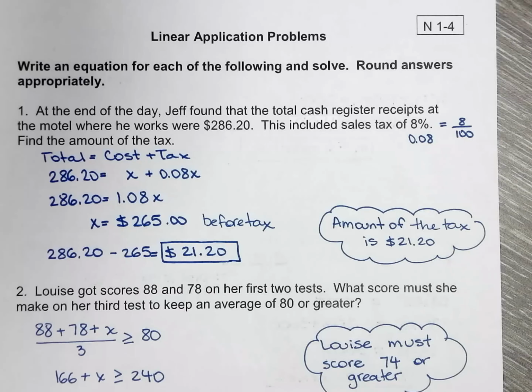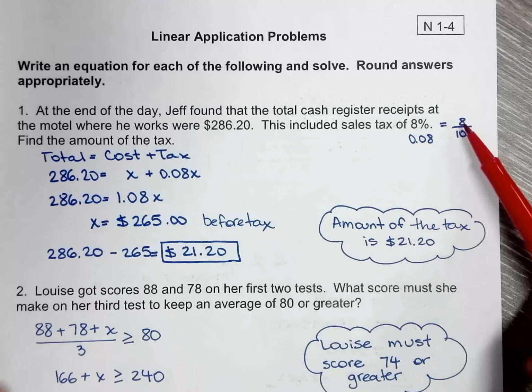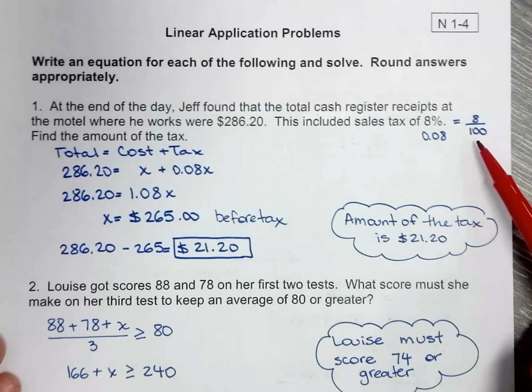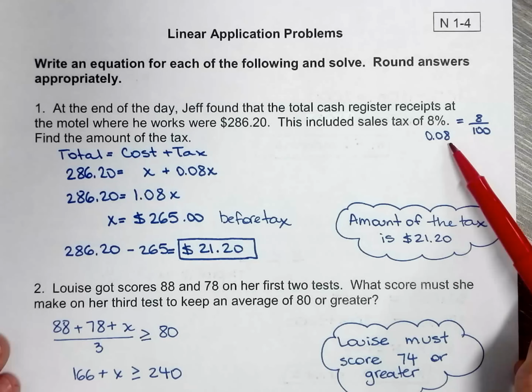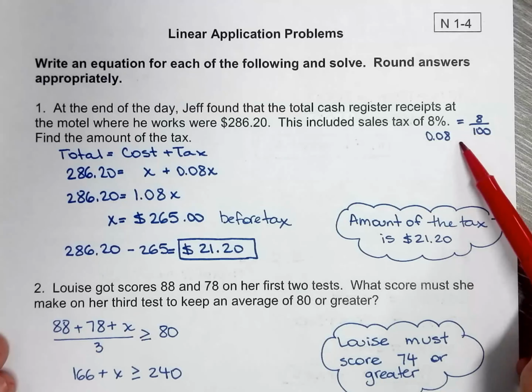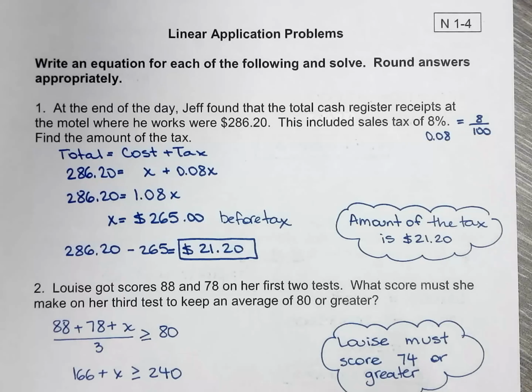So at the end of the day, we have Jeff found that the total cash register receipts at the motel where he works were $286.20. This included sales tax of 8%. So 8% is 8 over 100, and 8% is also 0.08. You should know this, but I wrote it out. So I need to find the amount of the tax that was paid.